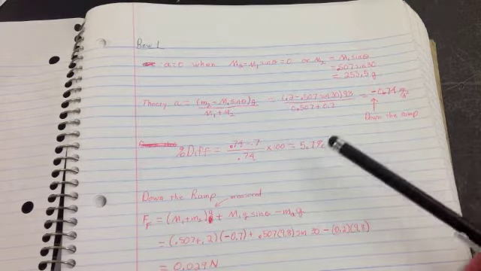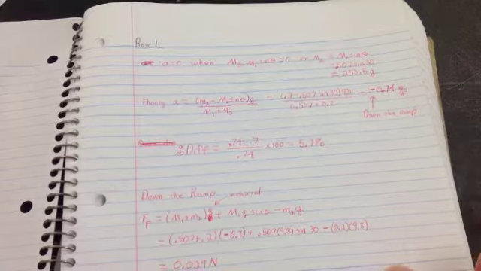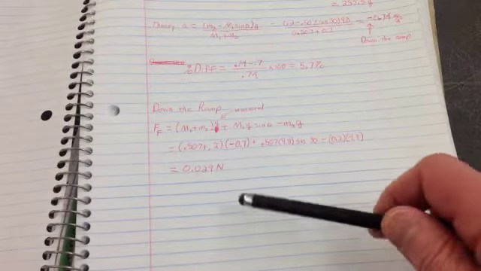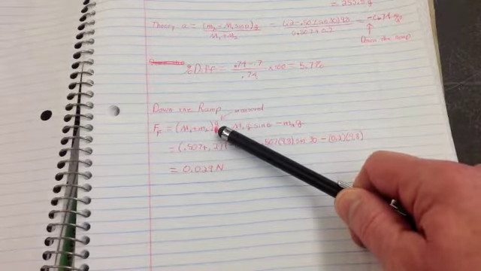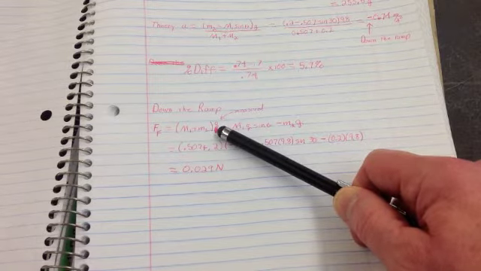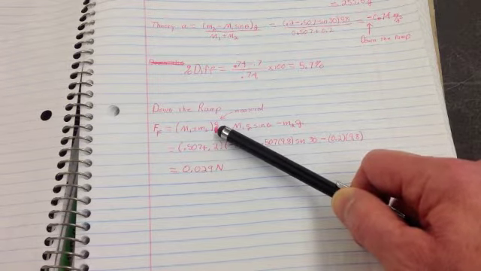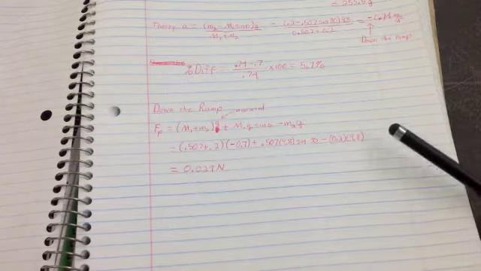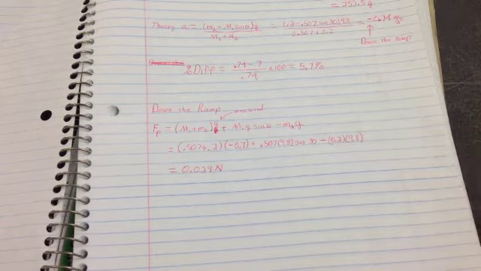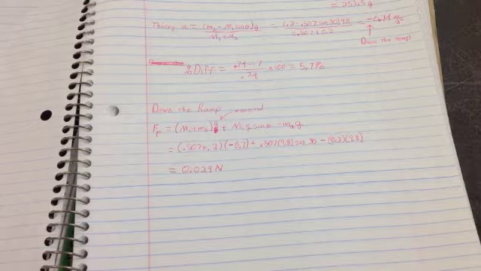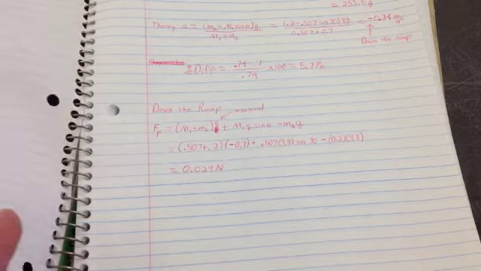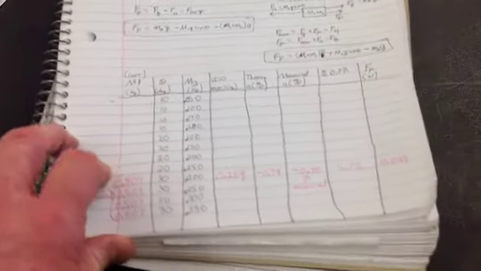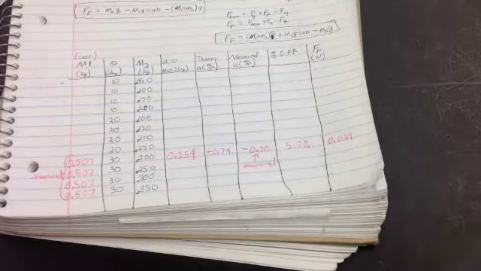Then I did my percentage difference like we've done about 3,000 times this year. For down the ramp, this a right here is your measured a, not your theoretical, because if you put your theoretical in here, you're going to get a force of friction of 0, because that's what we assumed. So you just plug all the numbers in. It's a simple plug and chug problem. And for me, I got 0.029 newtons. I will find it interesting to see how the force of friction changes with the different angles and different masses. And again, those numbers would just go into the table.